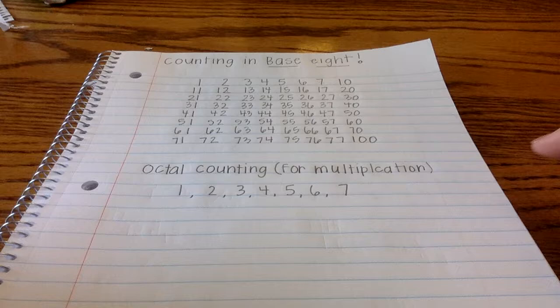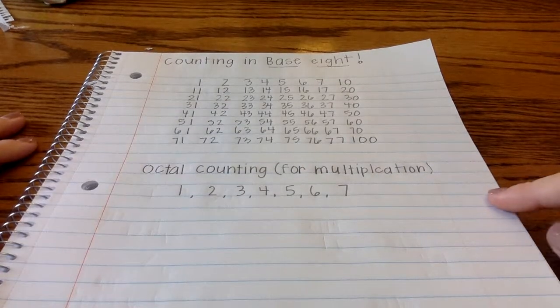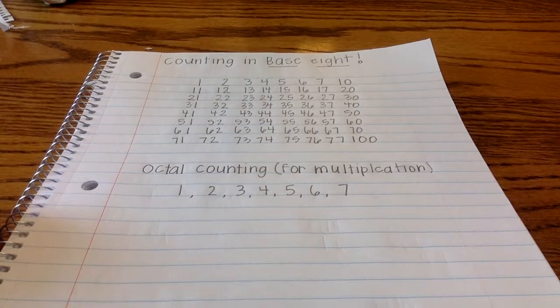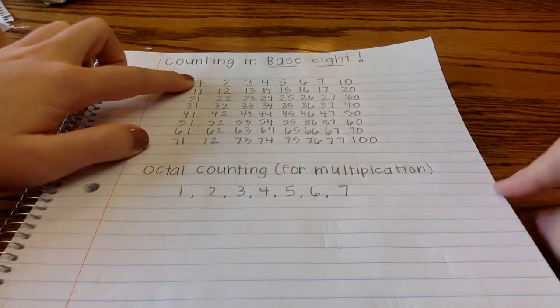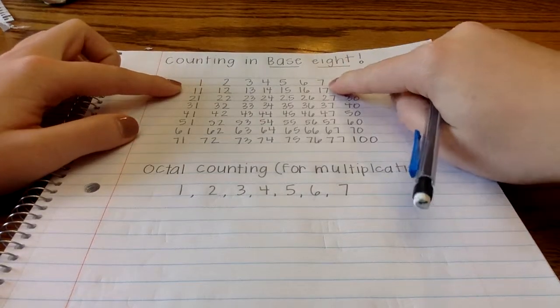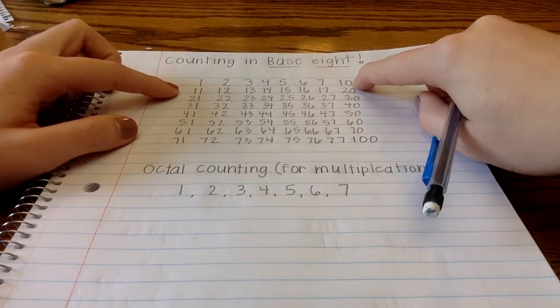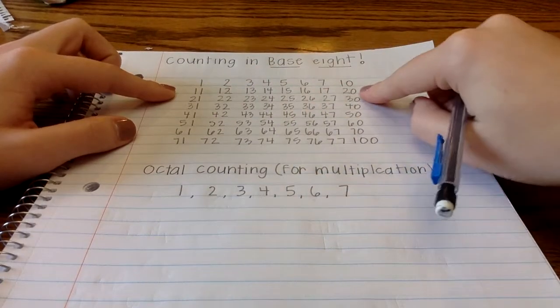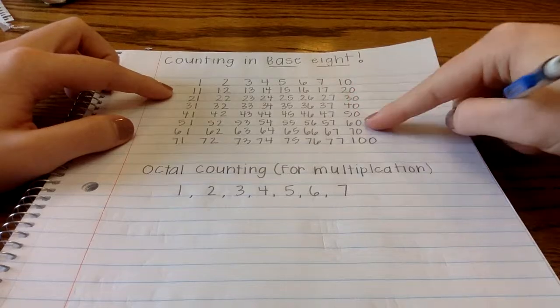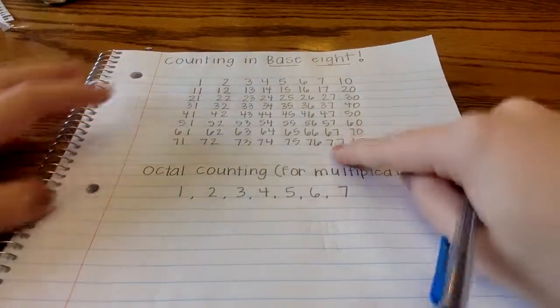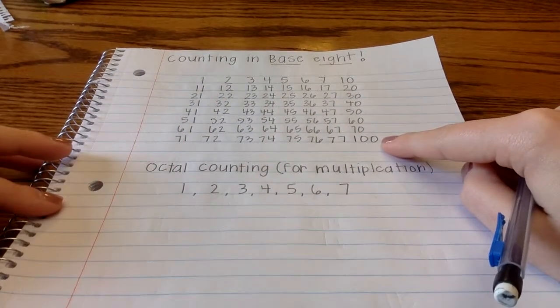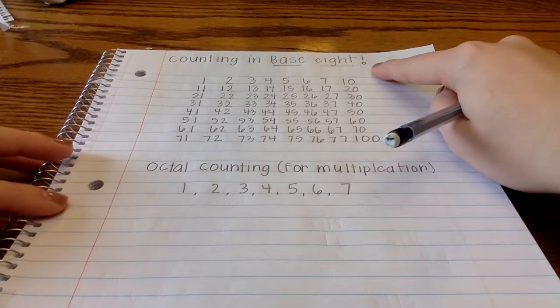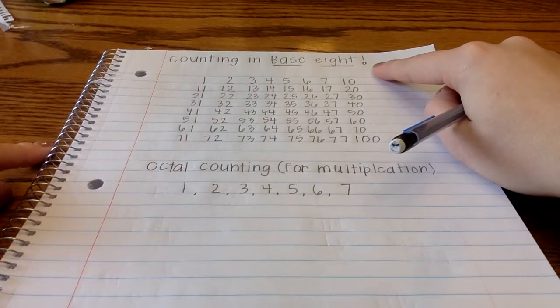So you just learned how to count in base 8. The key things to remember are you start at 1, you stop at 7, and then we start over using 0, so we'll move to 10. We'll do these numbers to 20, 30, 40, 50, 60, 70. We get to 77 and we jump to 100. So just remember, in base 8, we can't use the numbers 8 or 9.